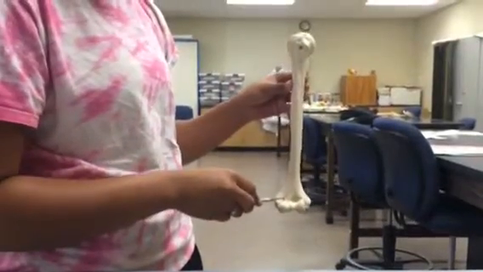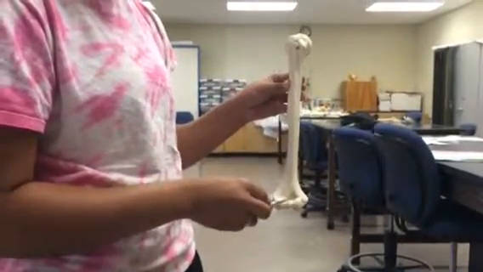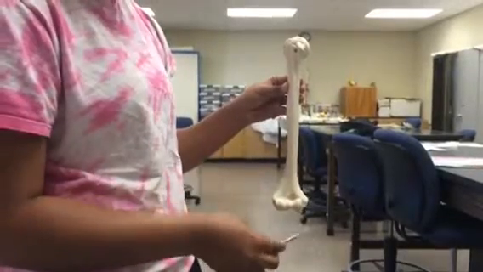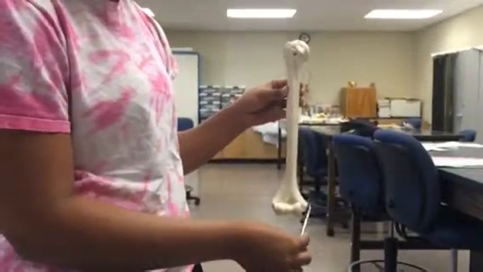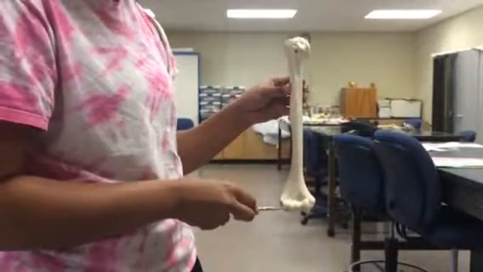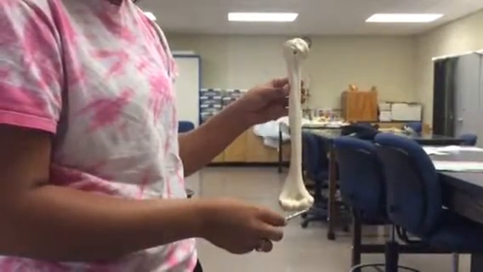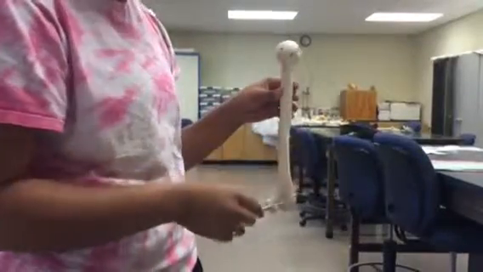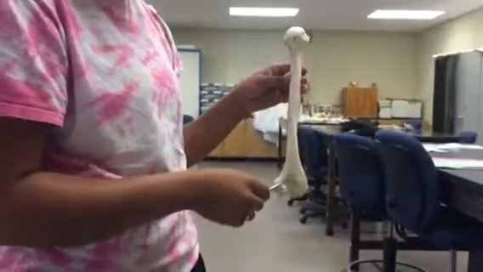This is your radial fossa, your coronoid fossa, medial epicondyle, your lateral epicondyle, your capitulum, your trochlea, and the posterior view is your olecranon fossa.